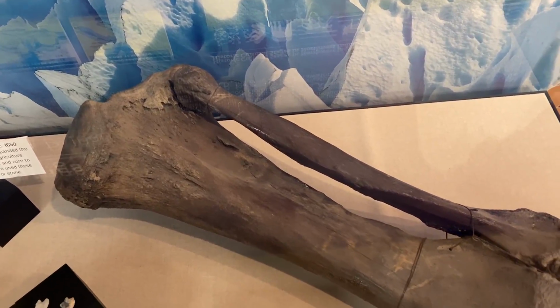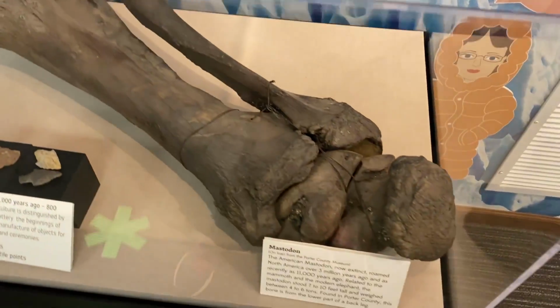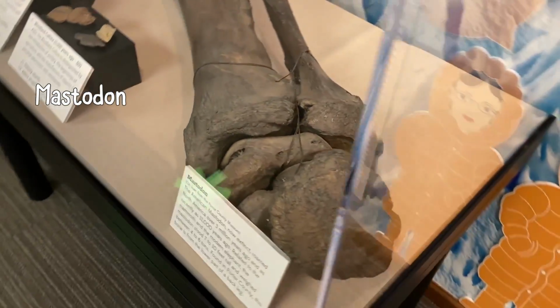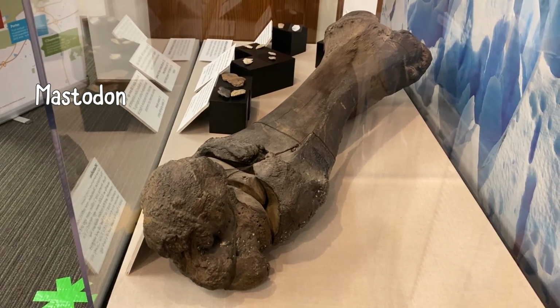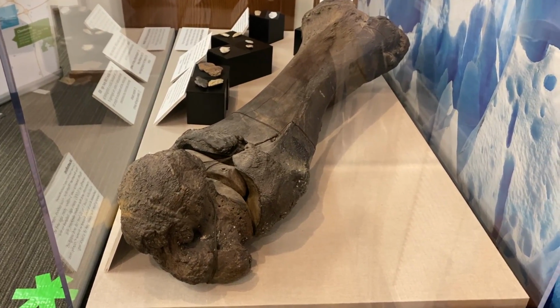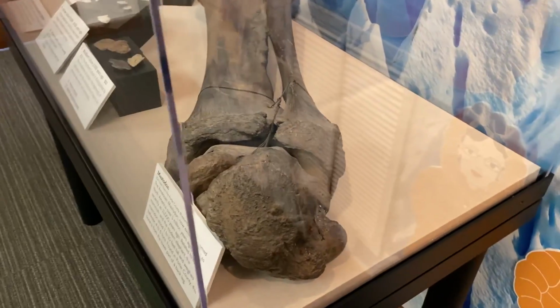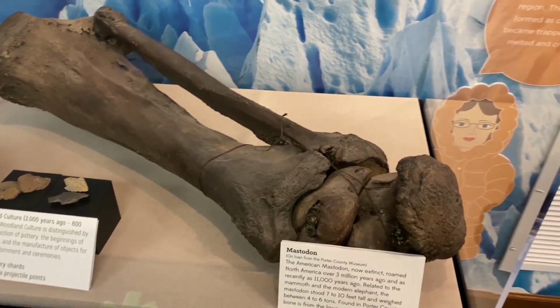One more fossil I wanted to show you in the museum was this mastodon leg bone. This is from the lower part of the leg of the mastodon. The mastodon was an Ice Age mammal. It was here until about 8,000 to 10,000 years ago when it went extinct, but it looked like an elephant covered in brown fur.